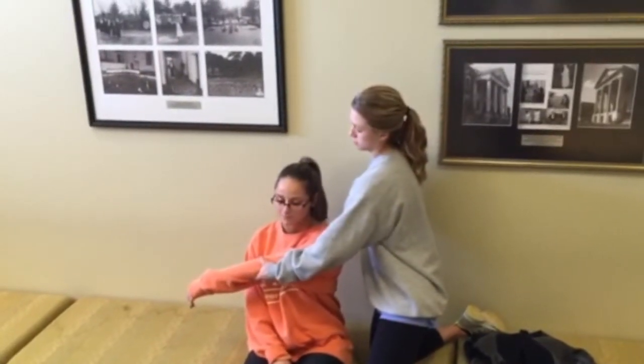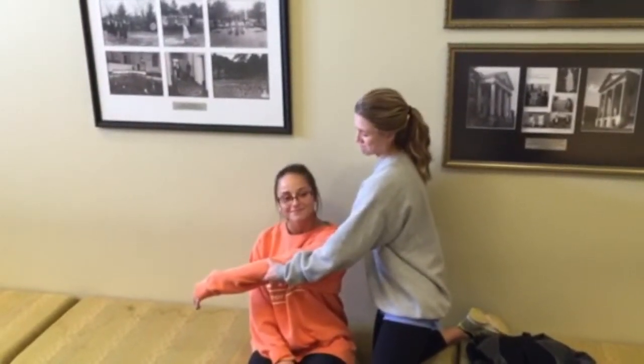Superior shoulder pain is indicative of acromioclavicular joint pathology. Anterior shoulder pain is indicative of subscapularis, supraspinatus, and/or biceps long head pathology. Posterior shoulder pain is indicative of infraspinatus, teres minor, and/or posterior capsule pathology.